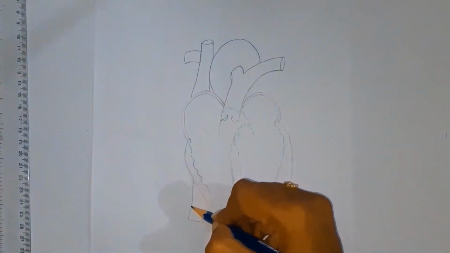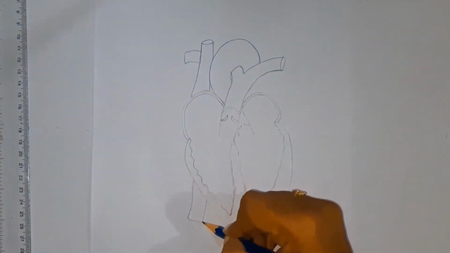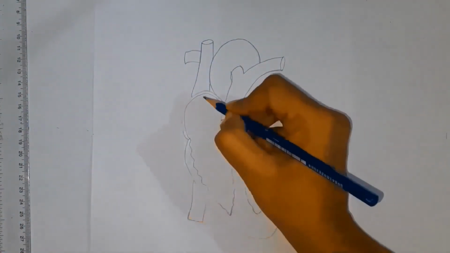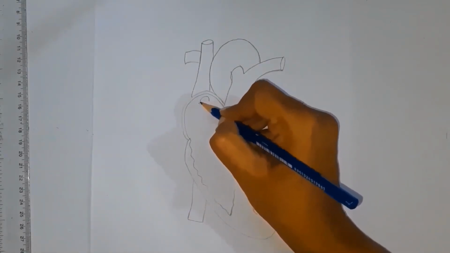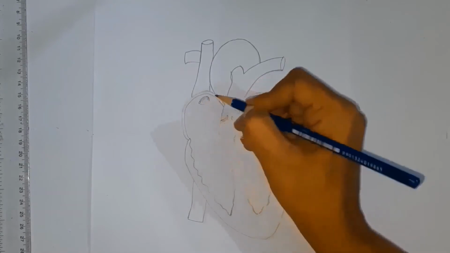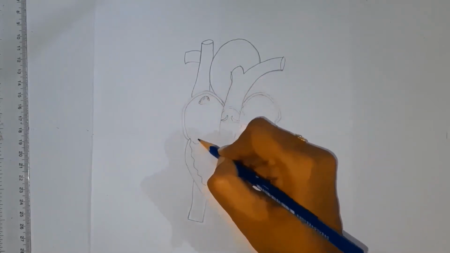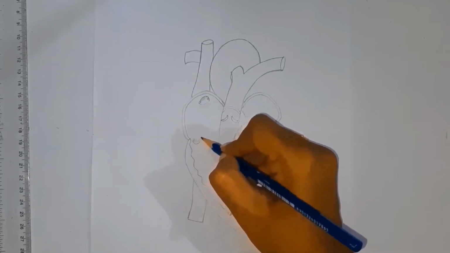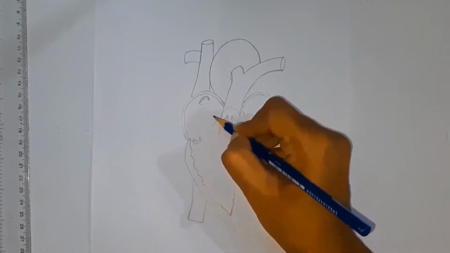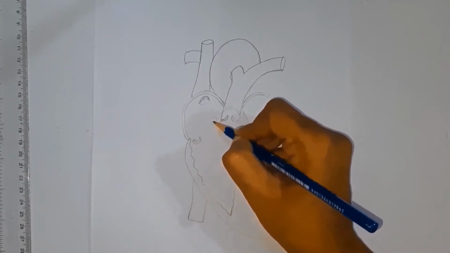These two veins open into right atrium. This is the opening of precaval vein. This is opening of postcaval vein. This is opening of coronary sinus into right atrium.